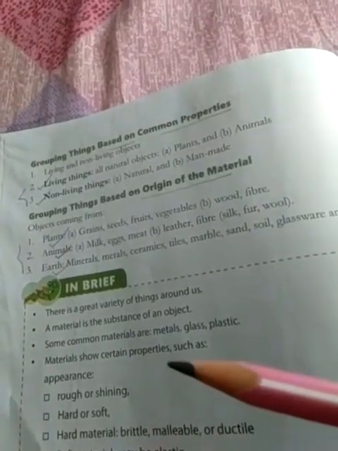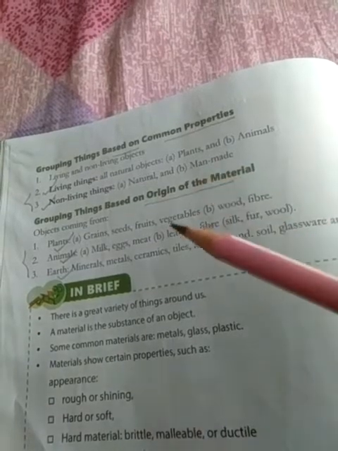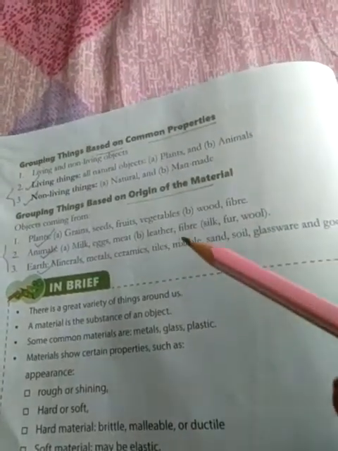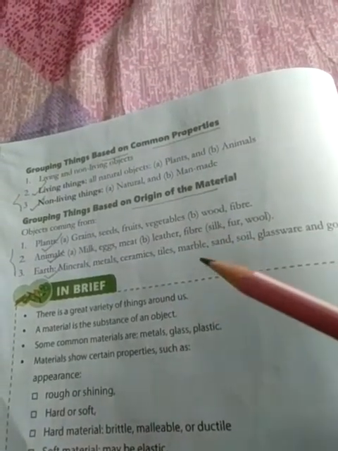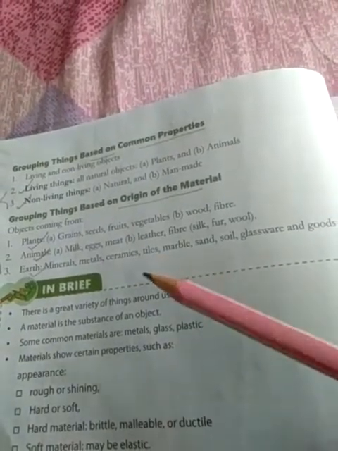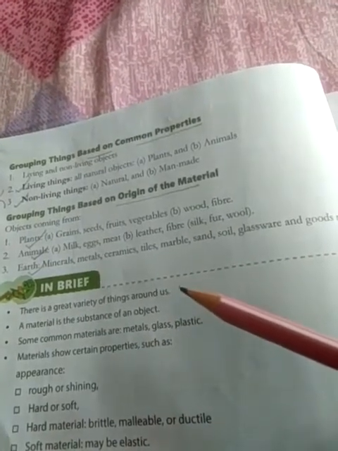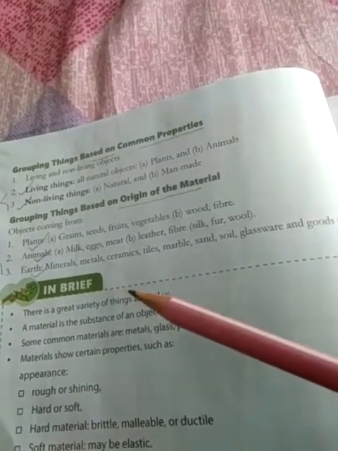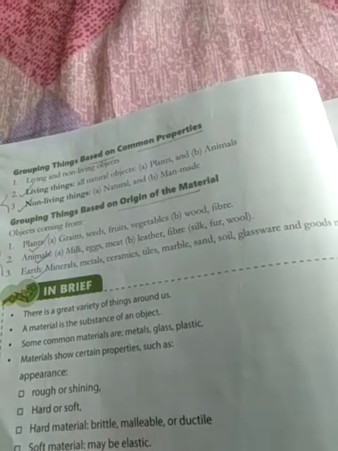We can also group matter based on its origin, such as those materials which generally come from plant sources: grains, seeds, fruits, vegetables, wood, fiber. These are plant-based materials, as well as animal-based materials, such as milk, eggs, meat, leather, fiber, etc. And there are also earth-based materials, such as minerals, metals, ceramics, marble, glassware, goods, etc.